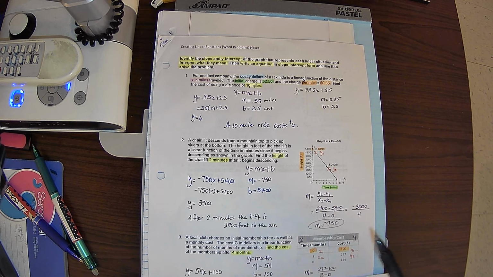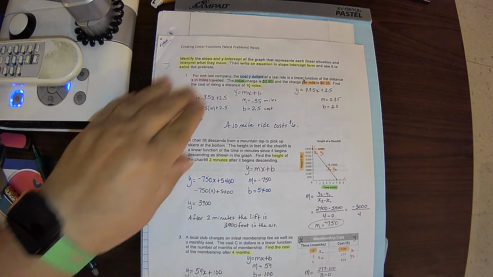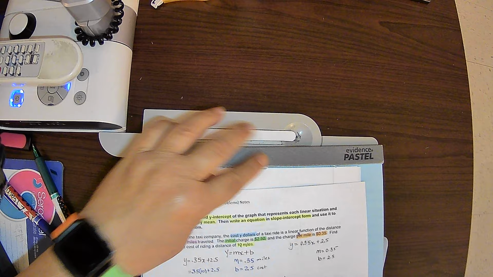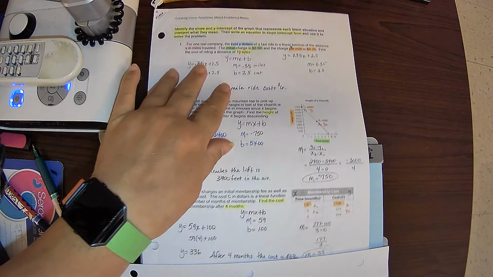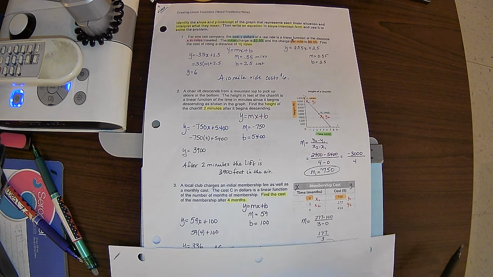Now, in this case, we have a table. Okay, so here's our table. Let me get my notes situated here so you can see them. Okay, so here is my table.